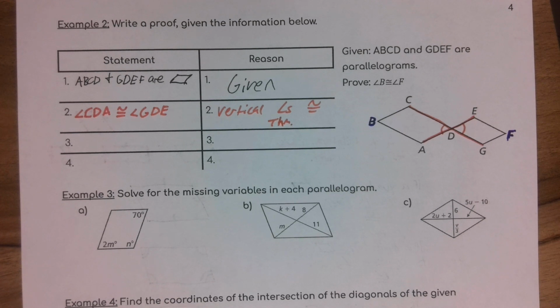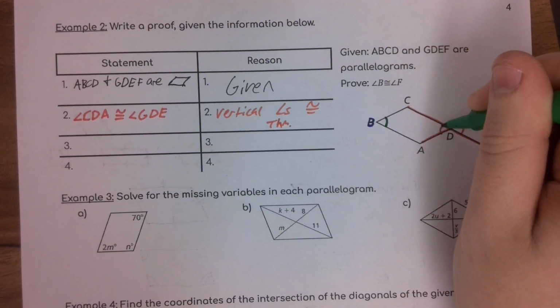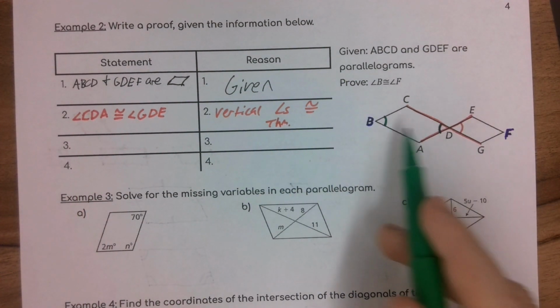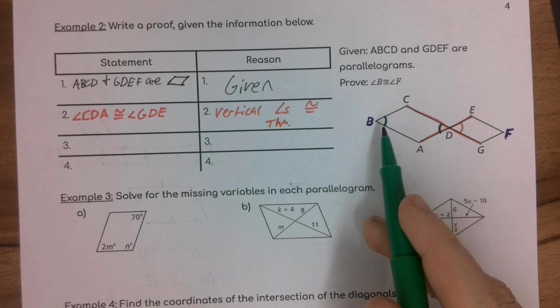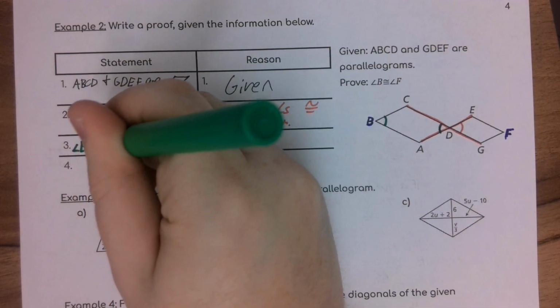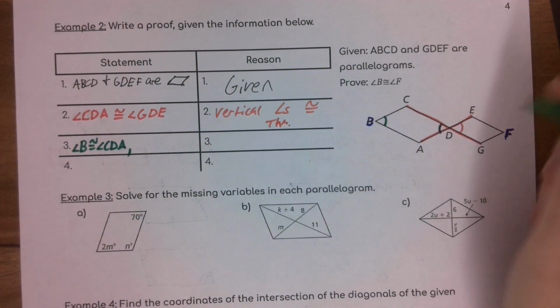But wait a second. There's something else that we know from this too. In a parallelogram, the opposite angles are congruent. So that means CDA is also congruent to angle B, right? So angle B has to be congruent to CDA. And we can do the same thing on the other side too.